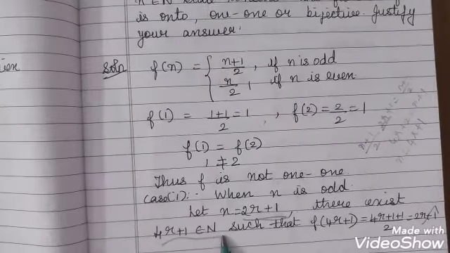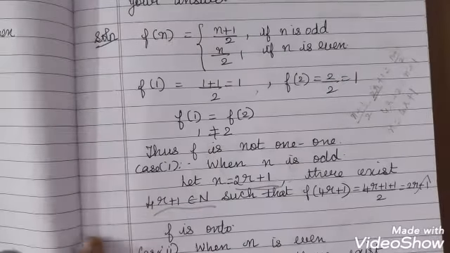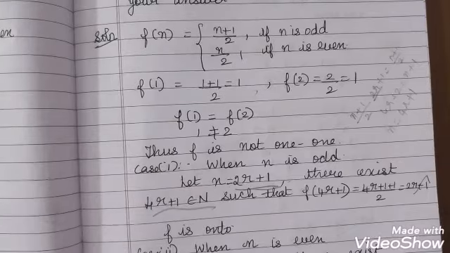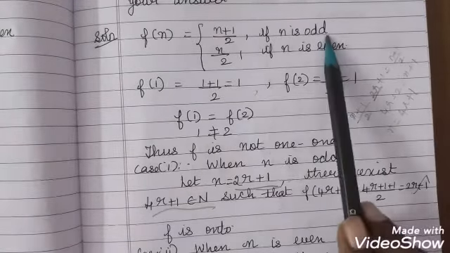That is how you get it as 4r plus 1 here. I am not writing anything on my own here, just like I told you earlier. So it is equal to 2r plus 1. So it is said to be onto when n is said to be odd.